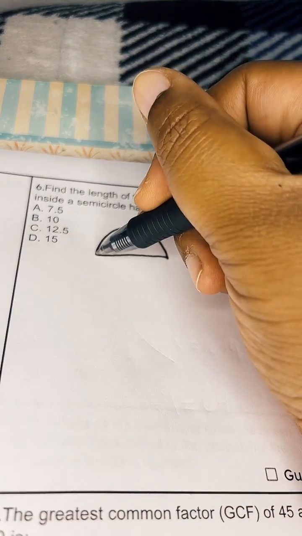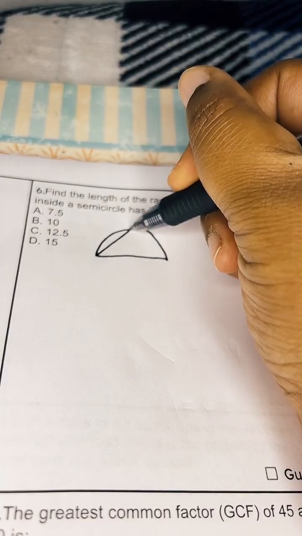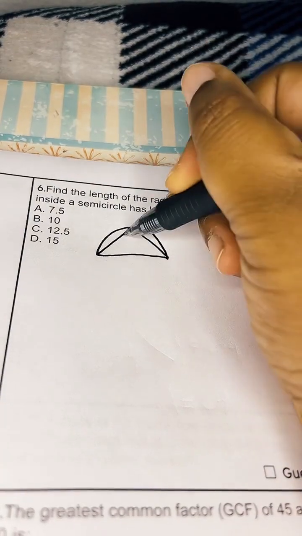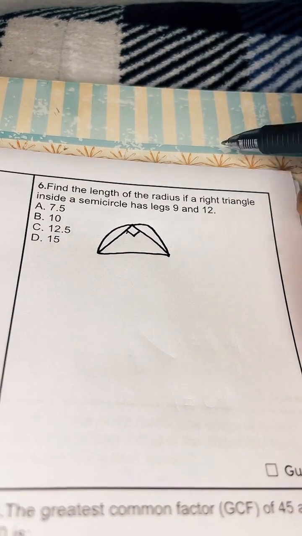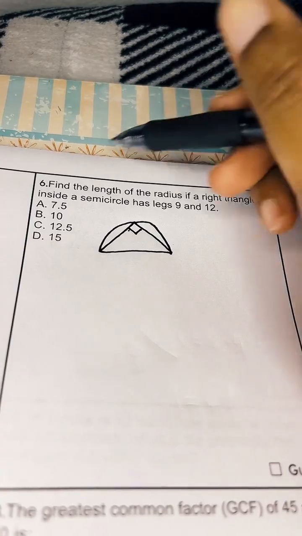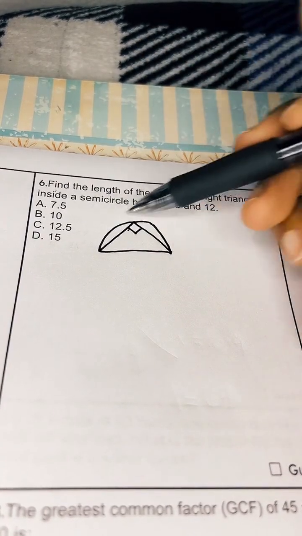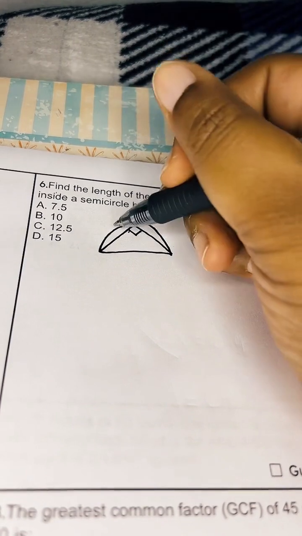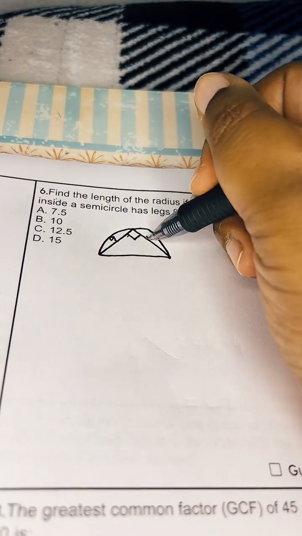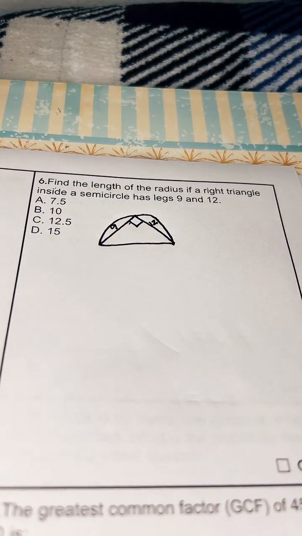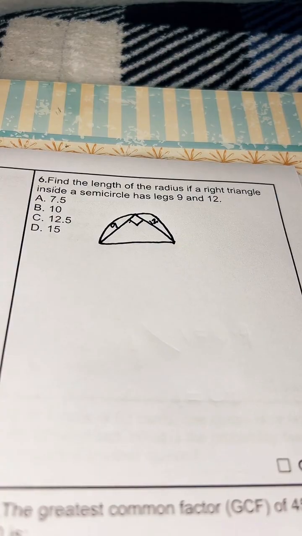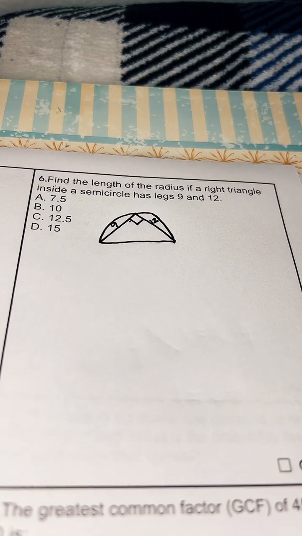And if we have a right triangle inside a semicircle that has legs 9 and 12, do we have the visual, you guys? It wants us to find the length of the radius.